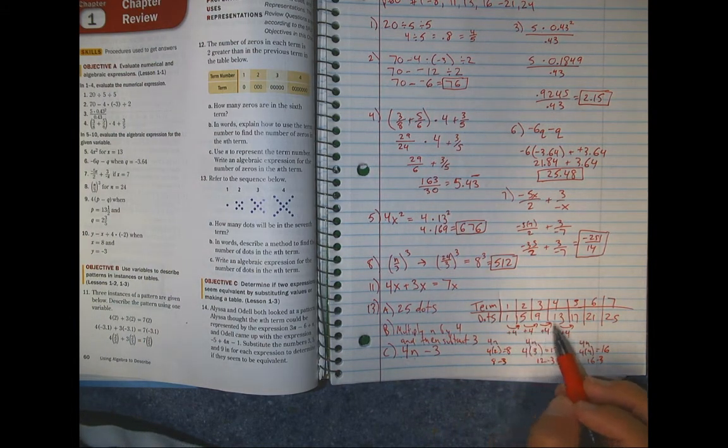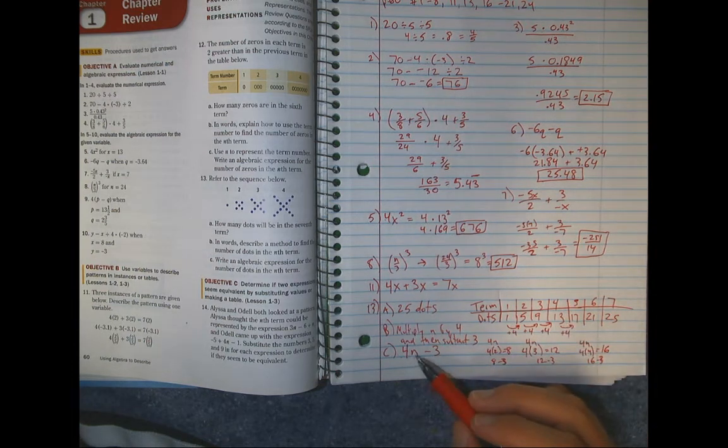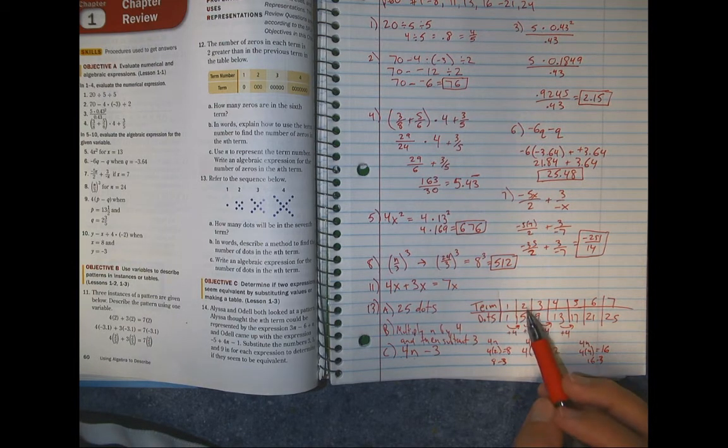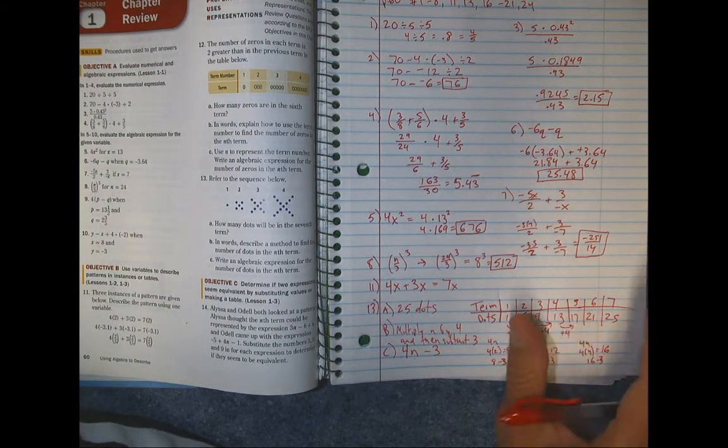So whatever it's increasing by consistently, that's what you're multiplying n by, and then there's almost always going to be an adjustment that needs to be made to get you to the right number of dots. In this case, we were coming out 3 too high every single time, so we minus 3. If we were coming out 3 too low, then we would add 3. So we just have to make the adjustment based on what we see happening here consistently.